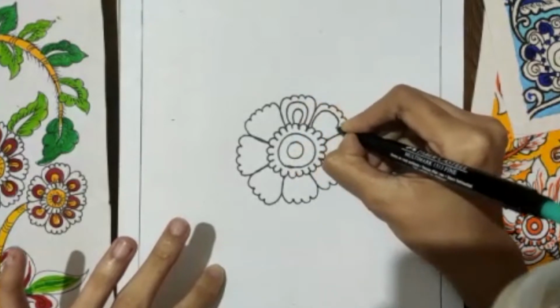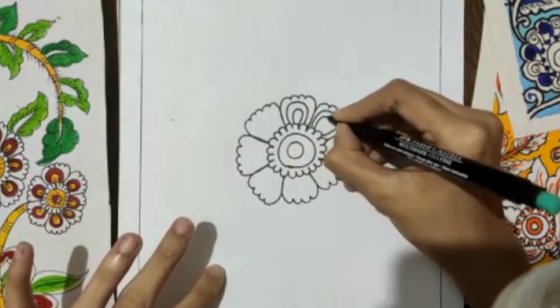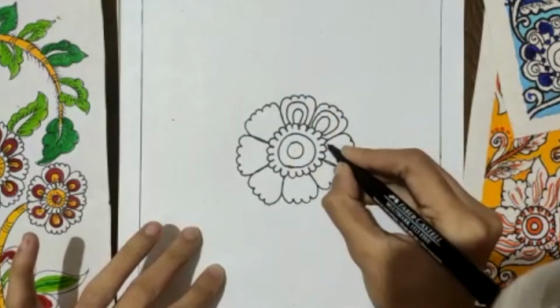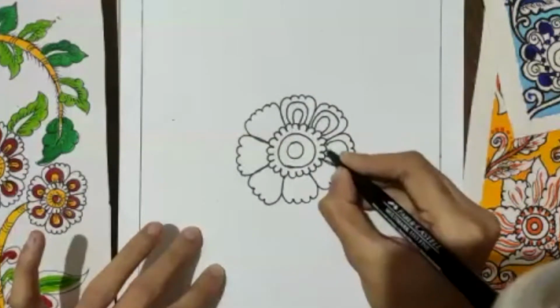Now I'm adding up more details inside the petals. So it's just inverted U shapes of two different sizes.